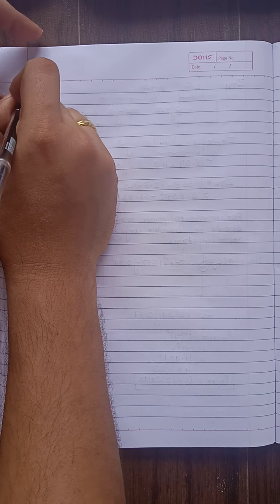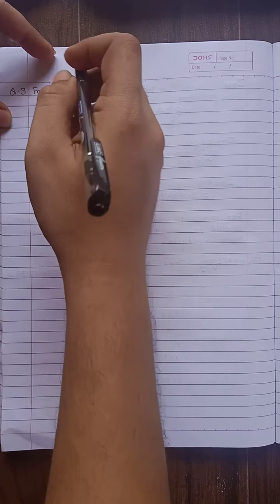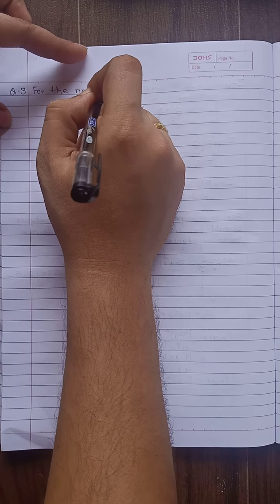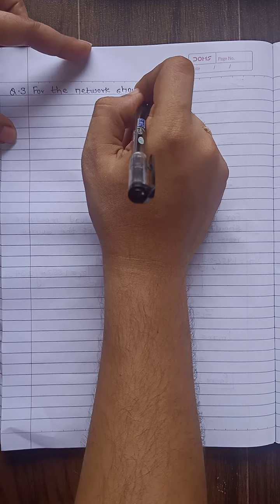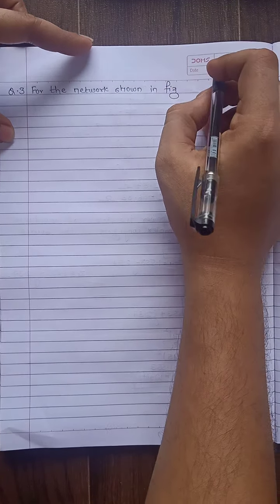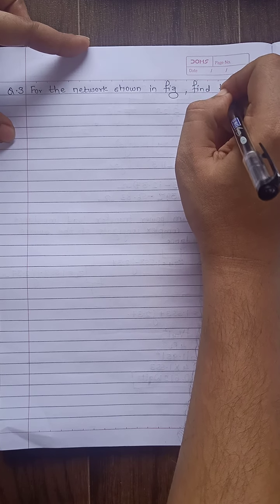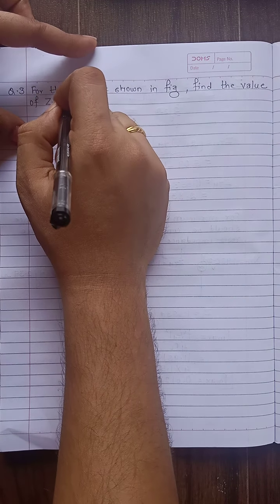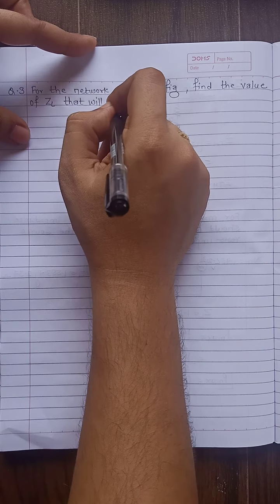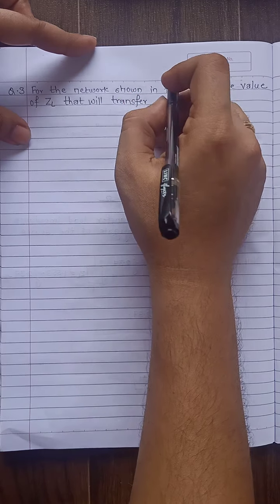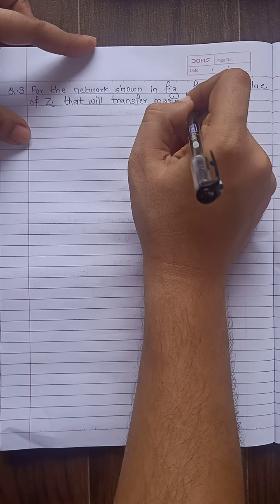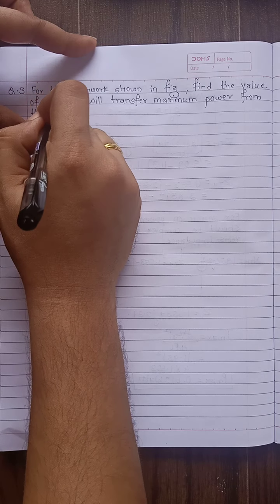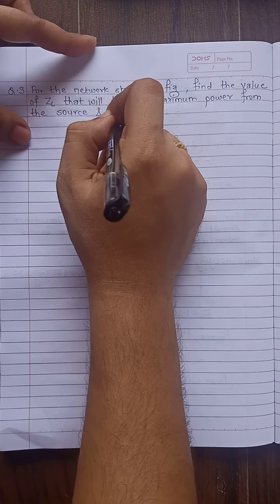Coming to the third problem on the maximum power transfer. The question is, for the network shown in figure, find the value of ZL that will transfer maximum power from the source and calculate the maximum power.